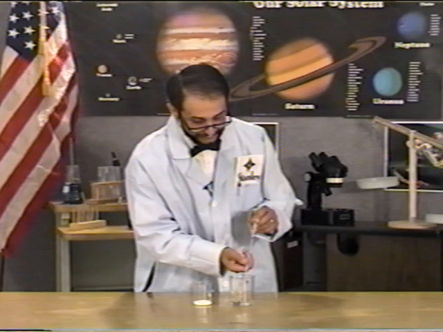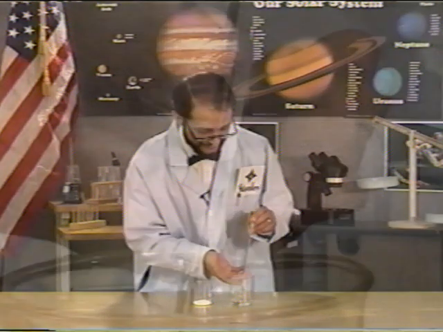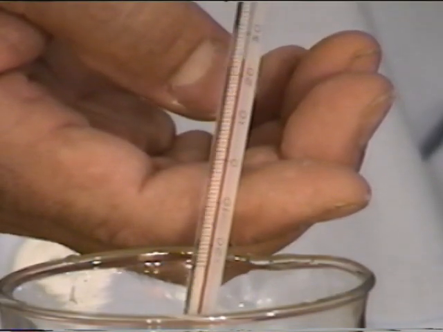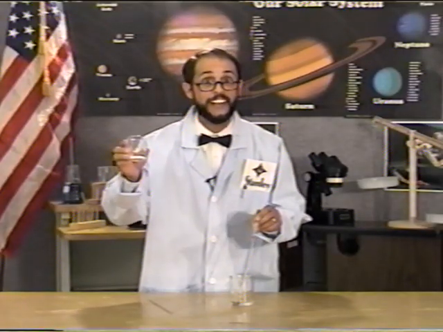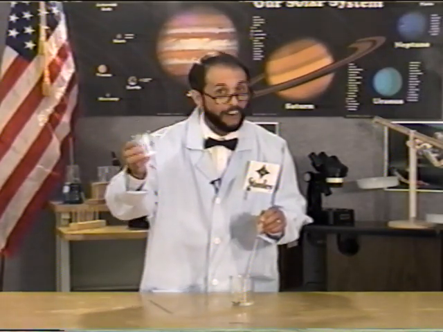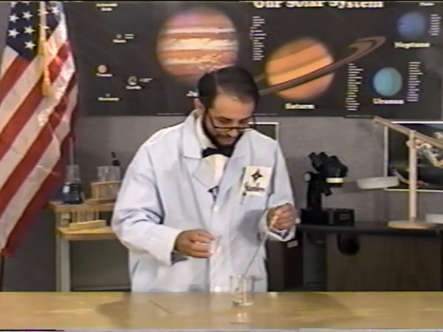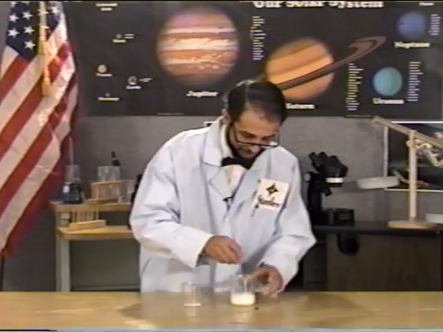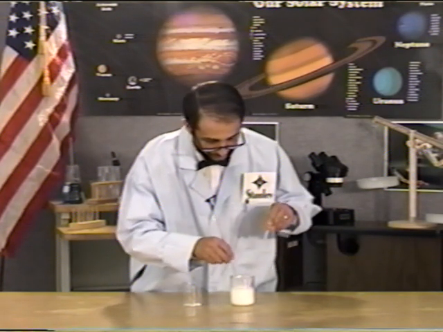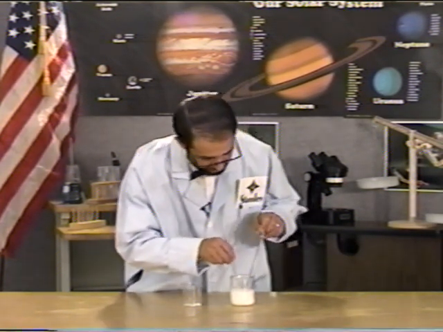Let's take a look at the temperature of this vinegar right now. It's about 23 degrees Celsius. What happens when we add baking soda, also of room temperature, to it, and give that a stir? Well, let's see. We'll get our thermometer worked down in here.